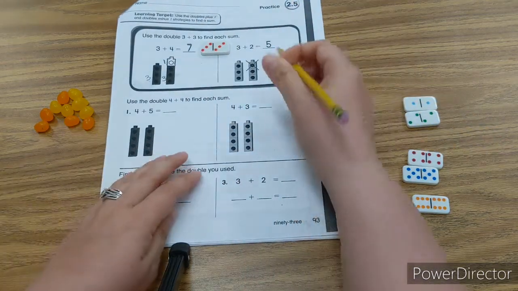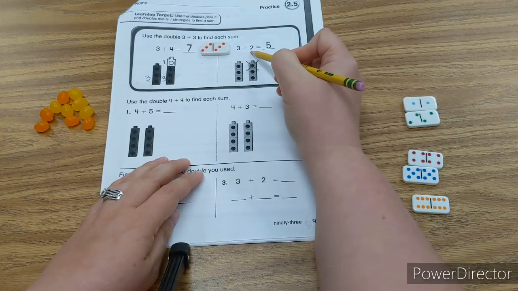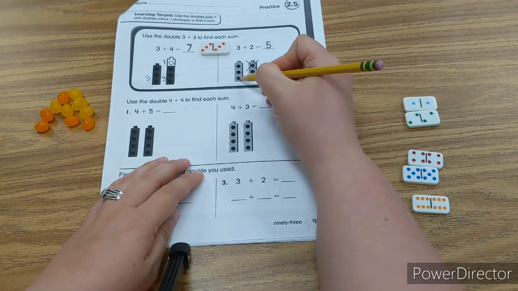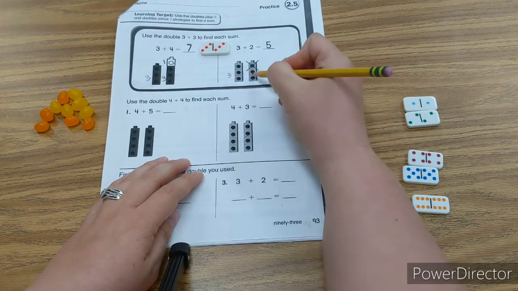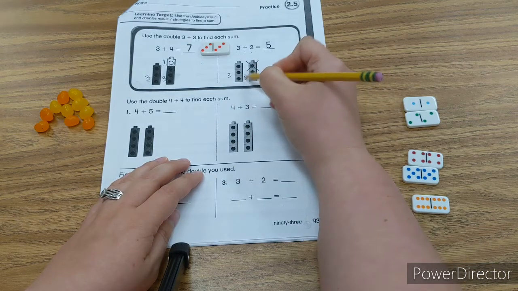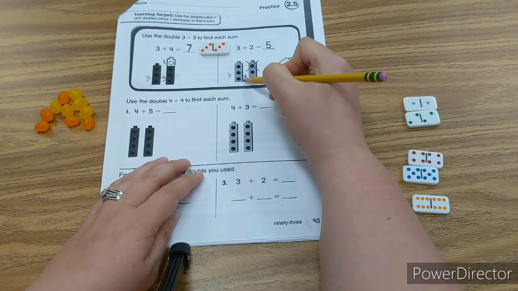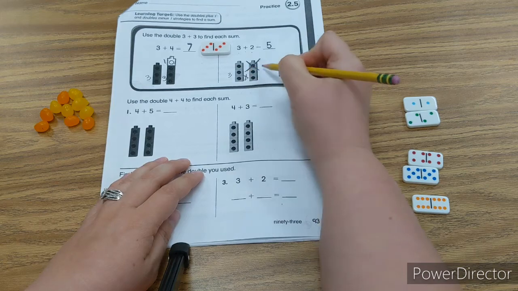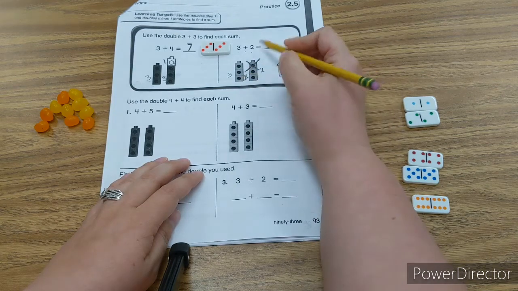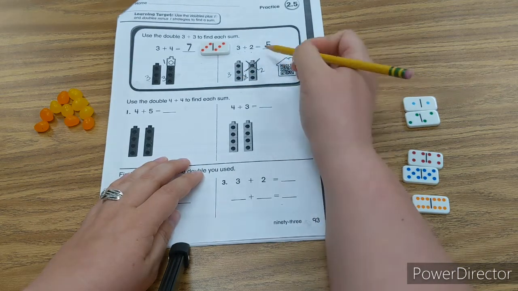Okay? And we need 3 plus 2. Okay, so 1, 2, 3. 1, 2, 3. Oh, but I need 2, so I got to cross it out. Cross it out to make 2. And that makes 5. Okay?